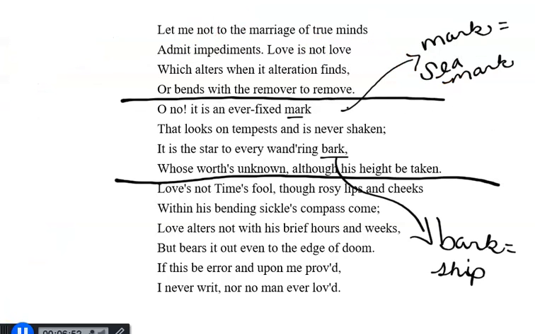All right, so let's look at quatrain number 2. And we're going to look again by punctuation. So he says, oh no. And then this next part starts a sentence. When he says it, he's talking about love. And not just love, but true love. True love is an ever fixed mark.